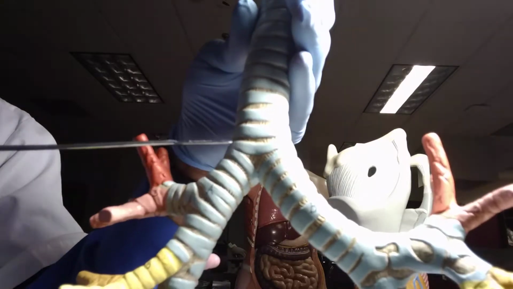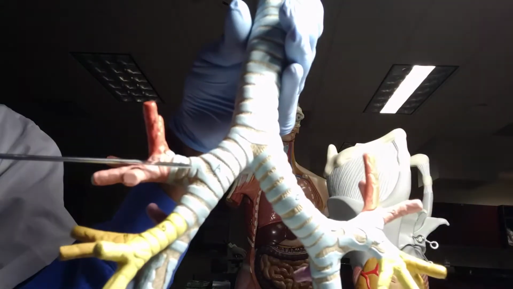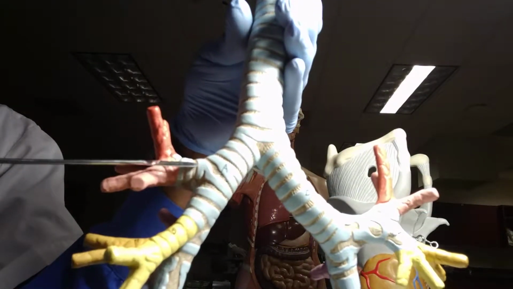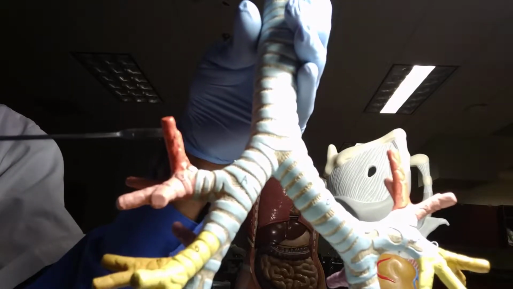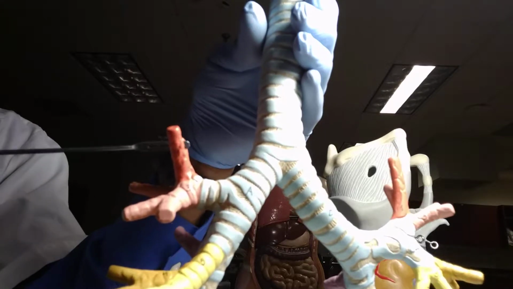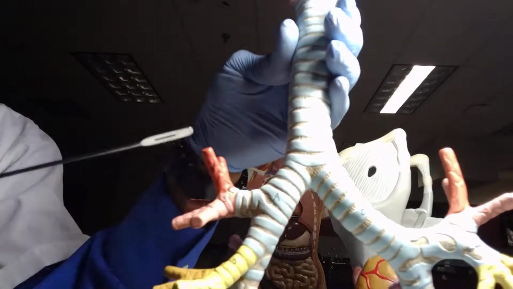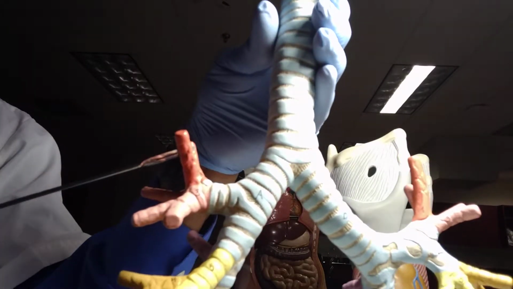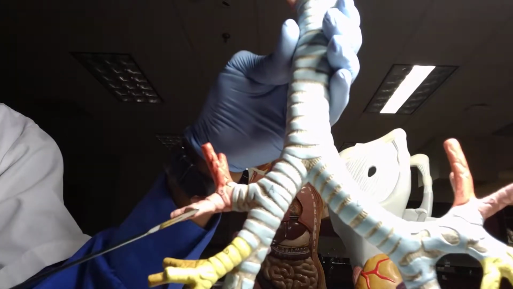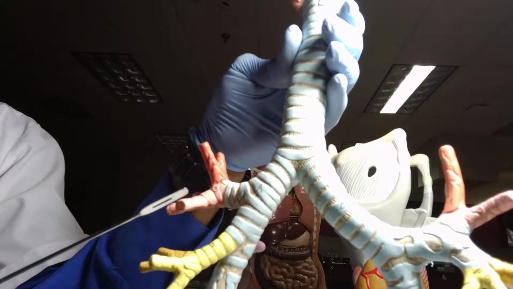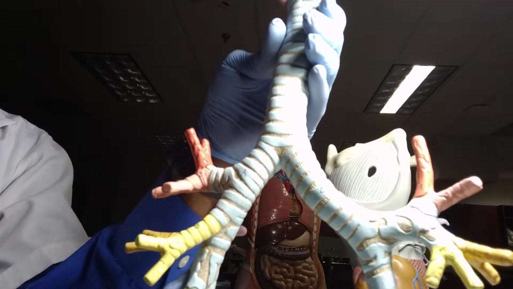This is the primary bronchus, and this is the secondary bronchus. The secondary bronchi lead to tertiary bronchi, and the tertiary bronchi lead into the terminal bronchioles, which in turn divide into respiratory bronchioles.